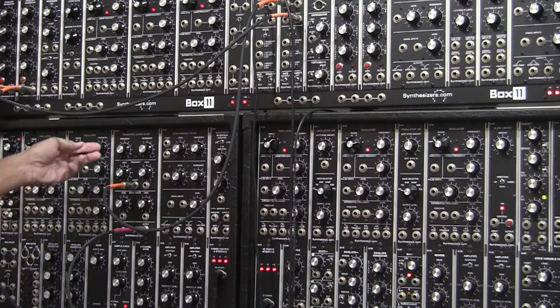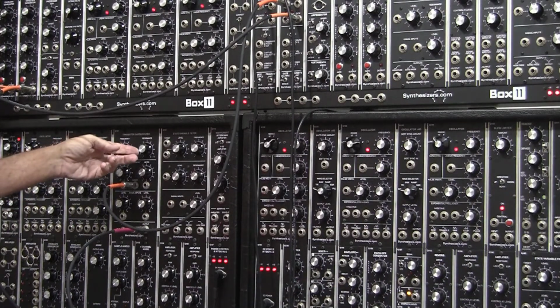Now the filter goes into oscillation whenever we bring the resonance high enough. At higher frequencies it will oscillate around 6, but at lower frequencies we have to turn it up to all or 10.